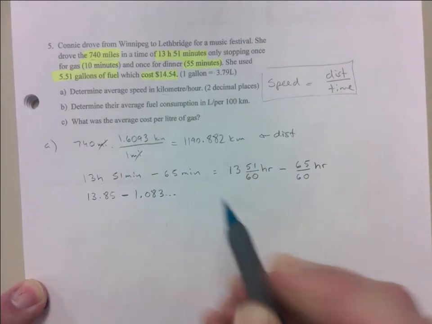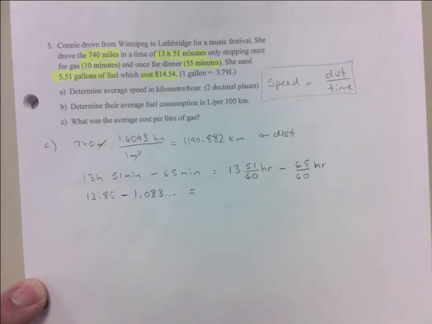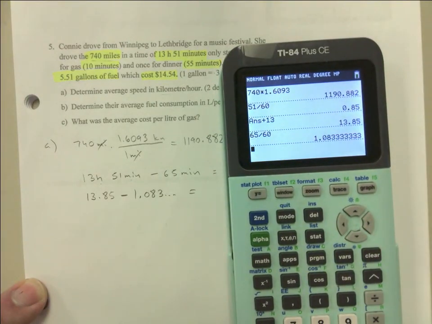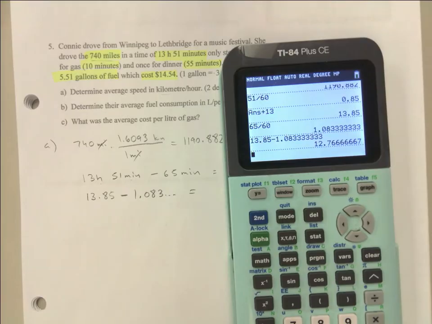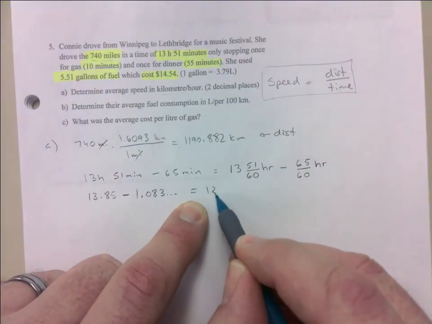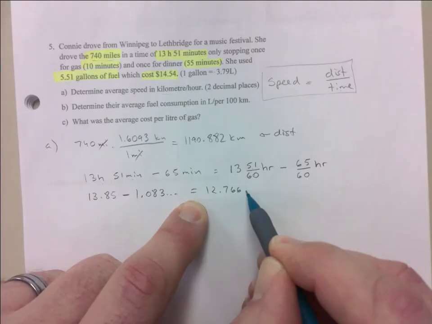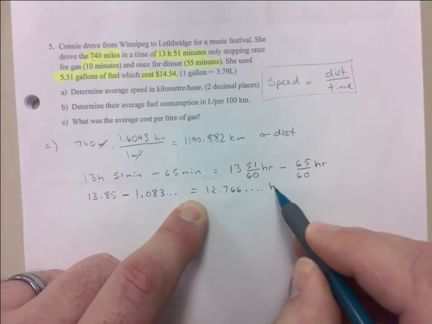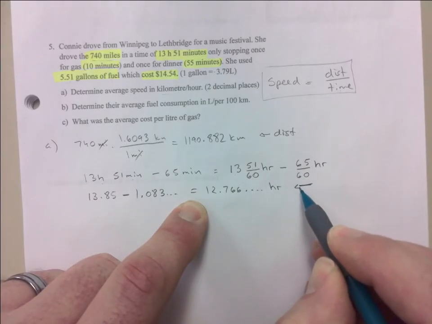And this is where you don't want to round just yet. So I'm going to go 13.85 minus, copy paste. And so that is my total travel time in hours. This is my time.